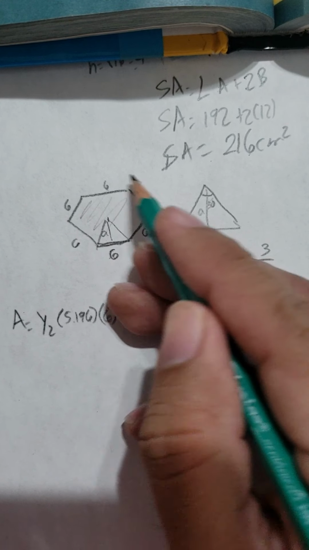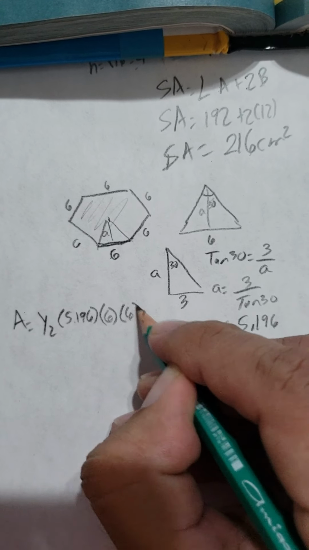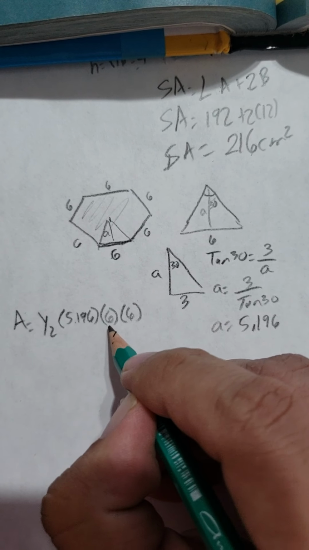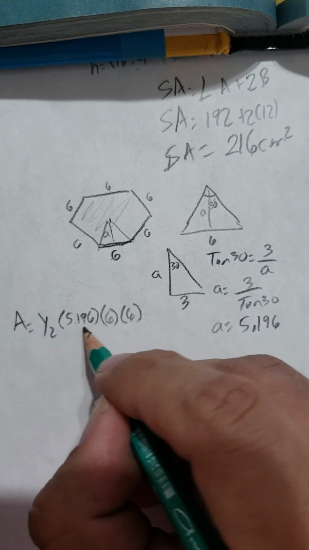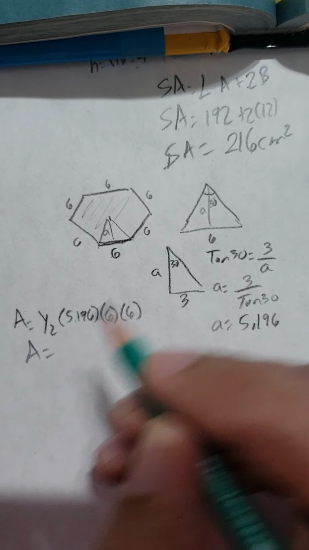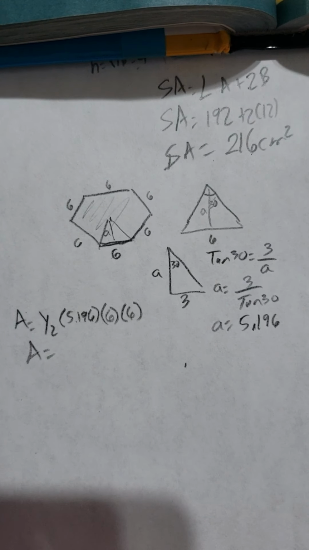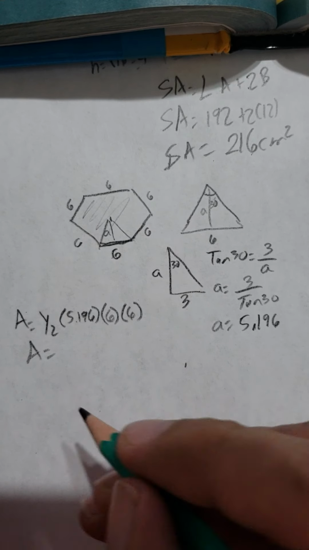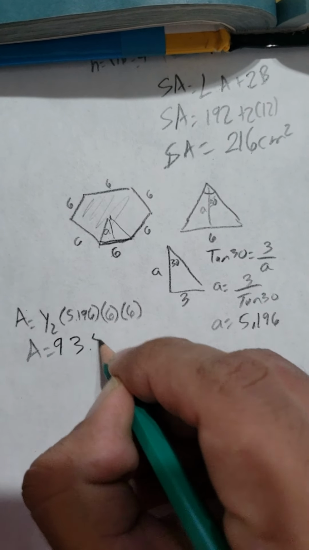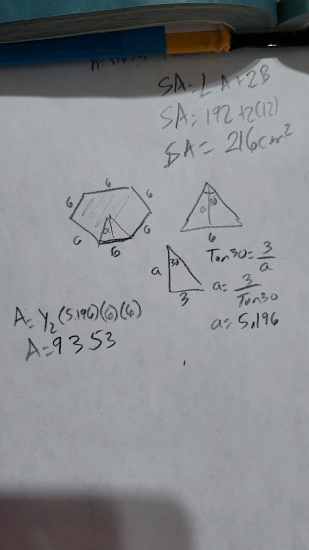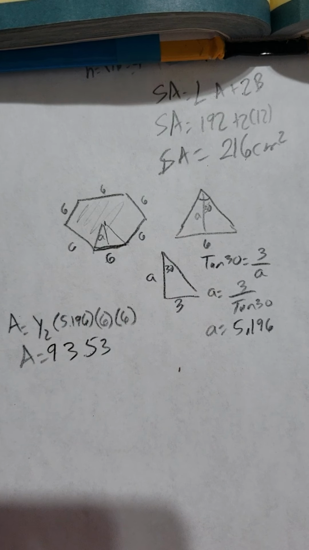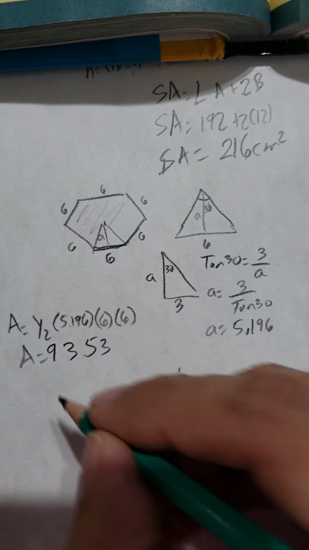And how many triangles do we have? We have 6. Then we will multiply by 6 again. Or in other words, this is the perimeter times the apothem times a half. Now, this result will be 93.53. This is the area of the base, but this is one base. Remember, we have 2. We have to multiply by 2.